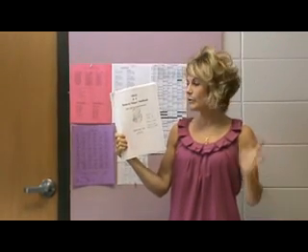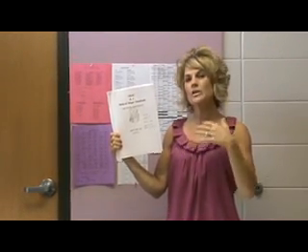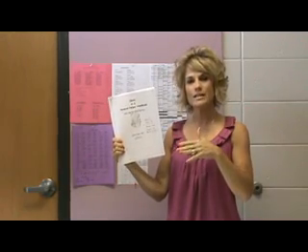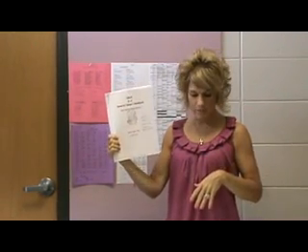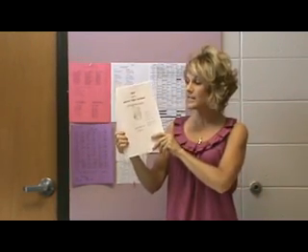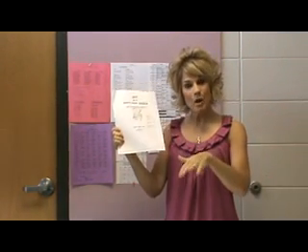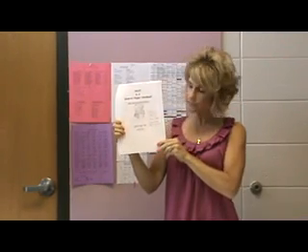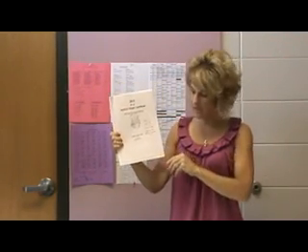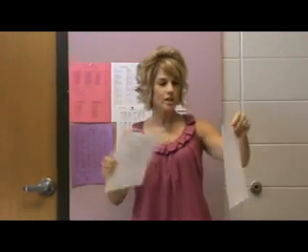I am not going to go through the handbook completely. I'm going to hit upon some main points so that we're all kind of in sync across the district with our DRA2. You should have printed off this DRA2 Helper Handbook for your grade level. If you didn't, go ahead and hit pause and do that so that you have access to it as I go through it.